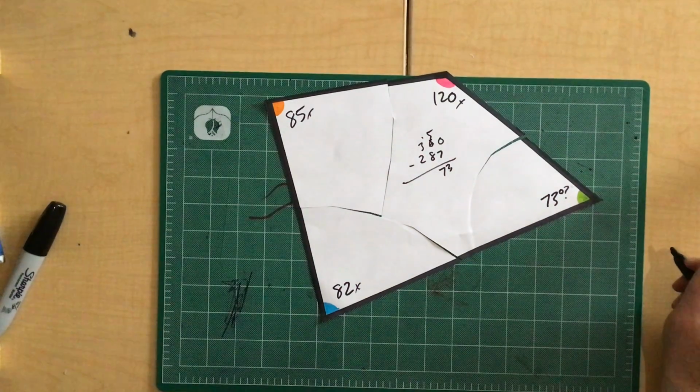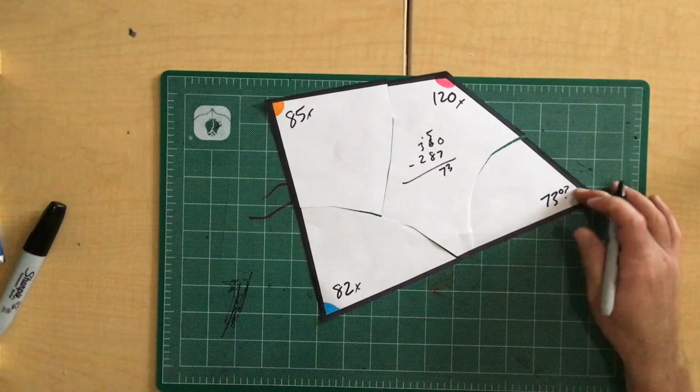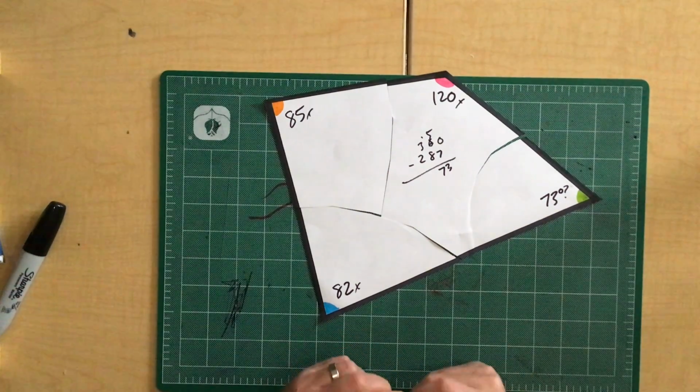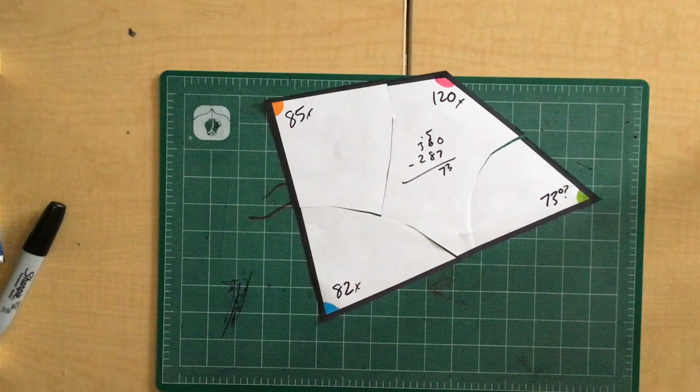Does that check out? Yes. There we go. So 73 degrees. And that's how you find the angles of a quadrilateral.